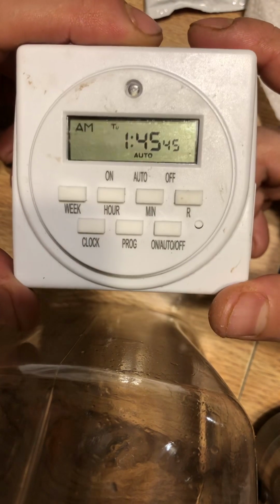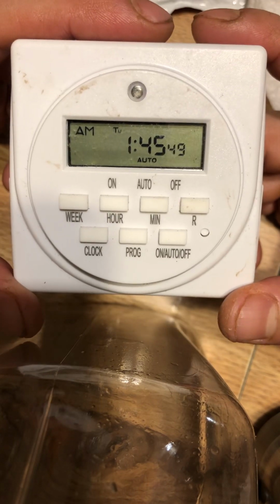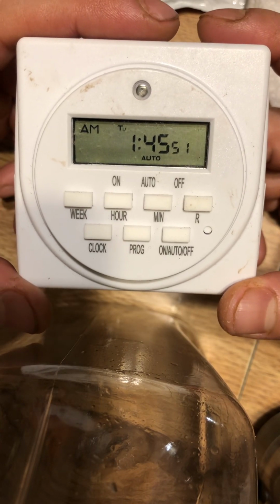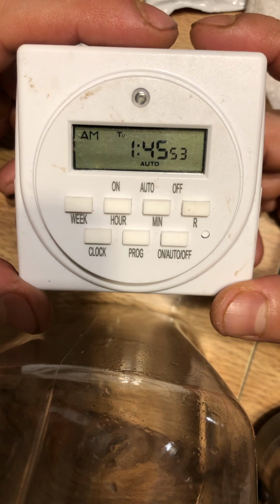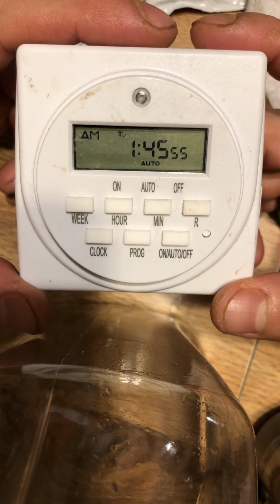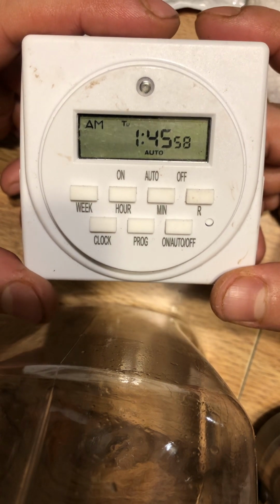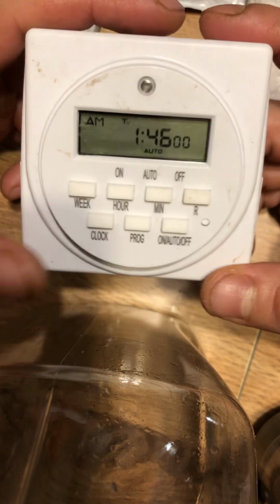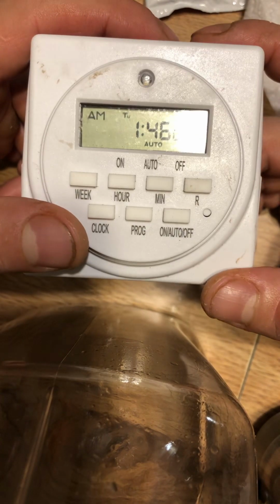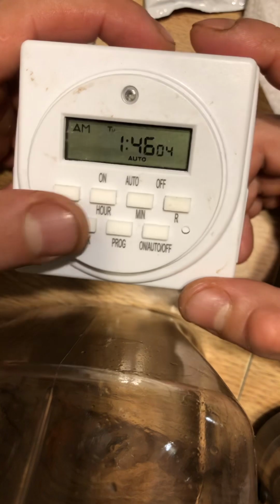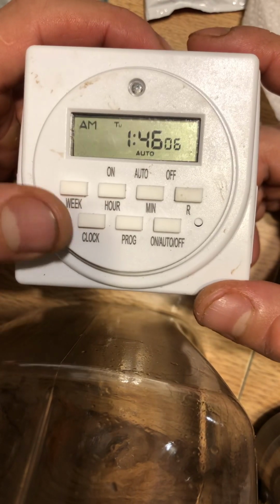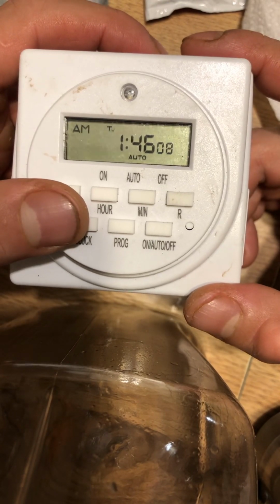Now, this is very similar to a watch. So this is how we're gonna do it. First, we're gonna set up the time. The time right now is correct. It's 1:45 right now, but just to show you guys how to put the time, which is the first thing we're gonna do, and the date.